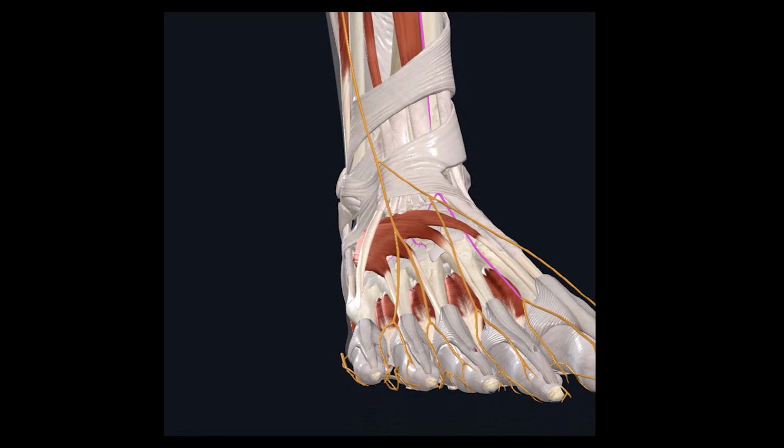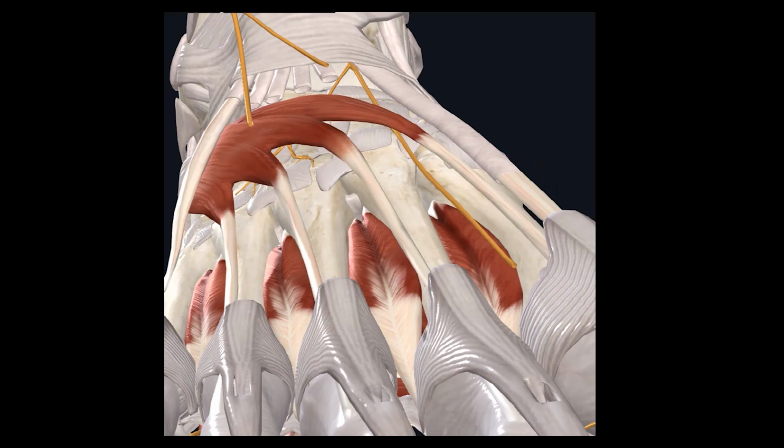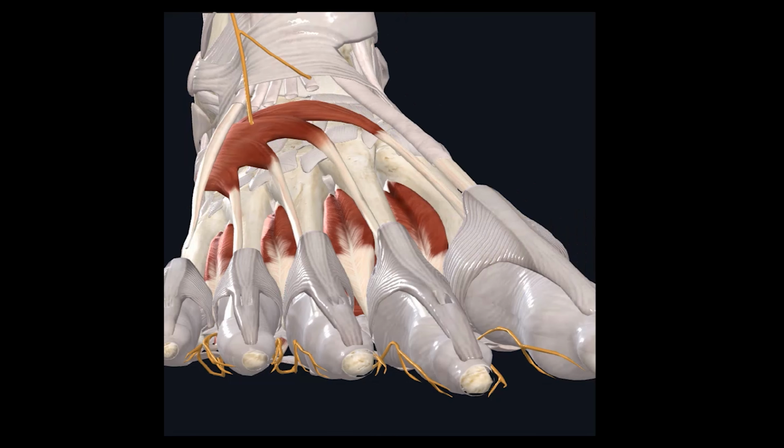These are then going to branch within the foot. I'm going to try and highlight these now in purple to form the dorsal digital nerves of the foot that supply sensation to the dorsum aspect of the foot, so the skin of the foot on the dorsal aspect and the toes. So I'm just going to get rid of those nerves now to tidy up our image.